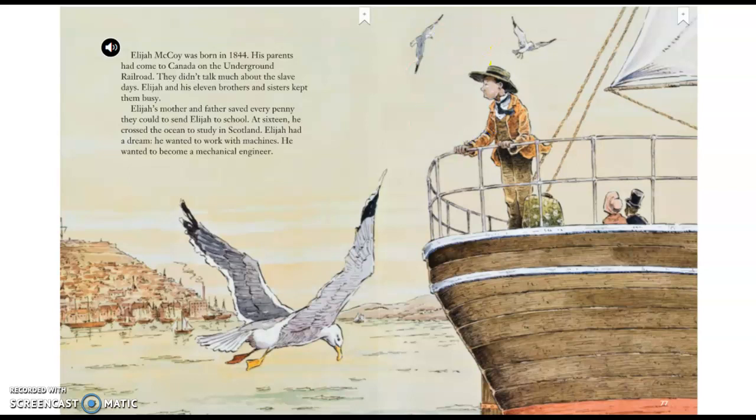Why did Elijah cross the ocean? You probably said so that he could study in Scotland. So why did he cross the ocean? So he could study in Scotland.